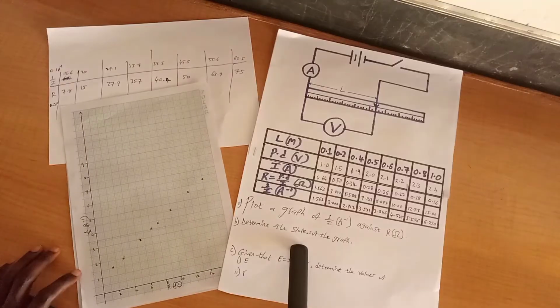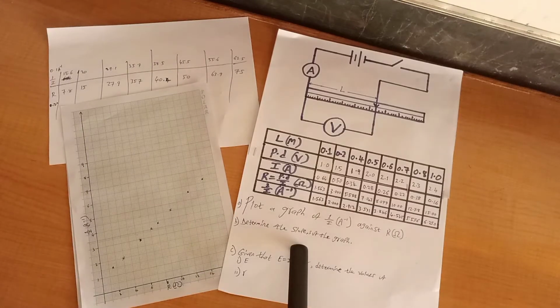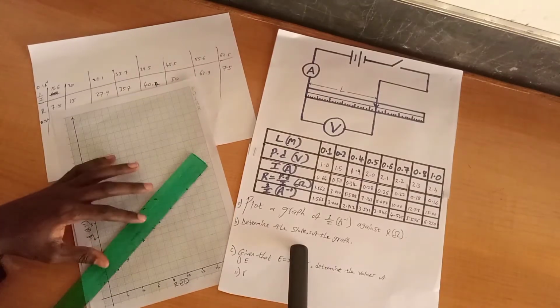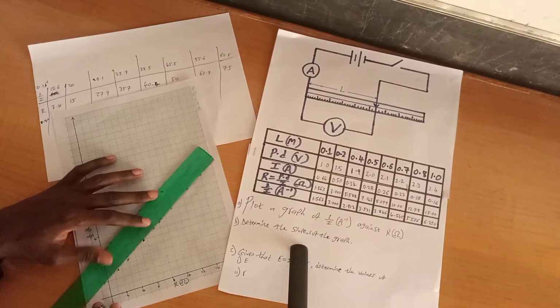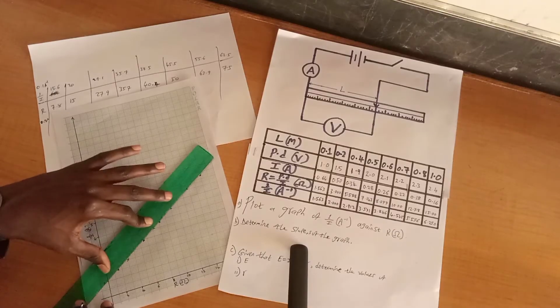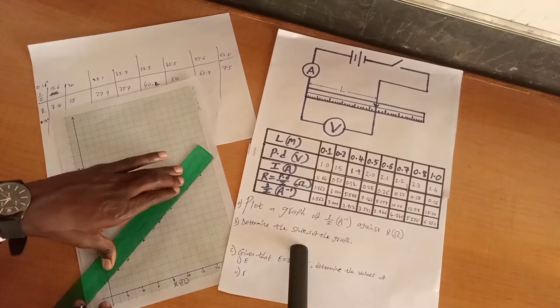So these are the values we have now for our graph. So now the line of best fit. Let's see. Line of best fit. There.